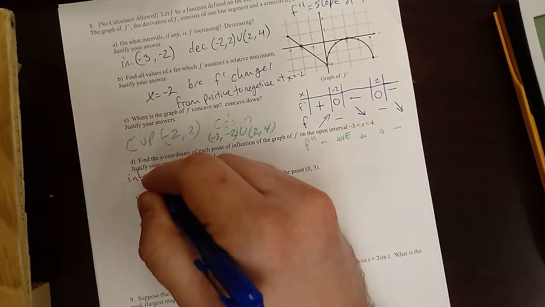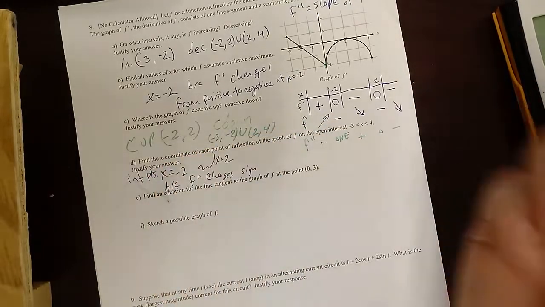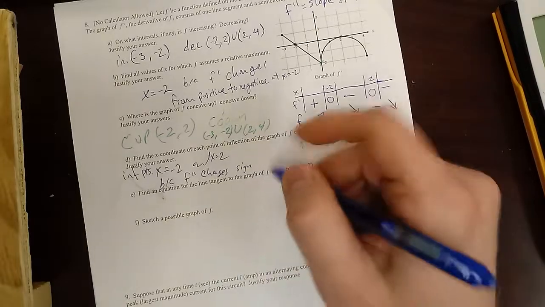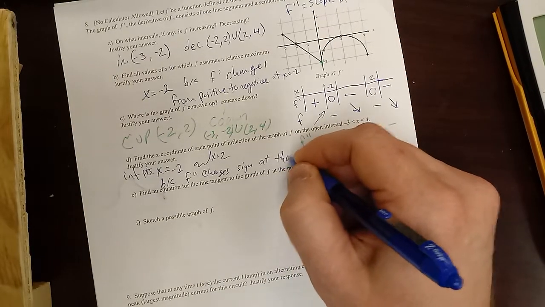So those are inflection points. I wrote inf points, whatever. Inflection points, x equals 2 and x equals -2, because f double prime changes sign at those values.